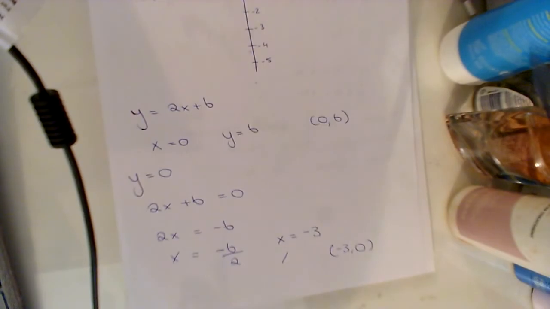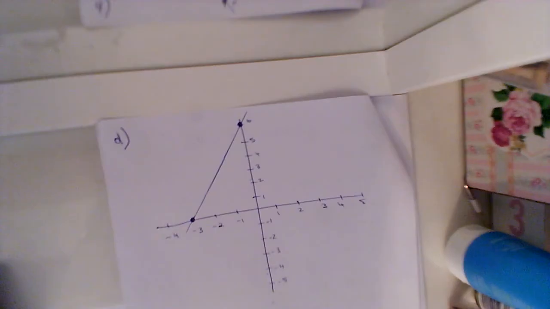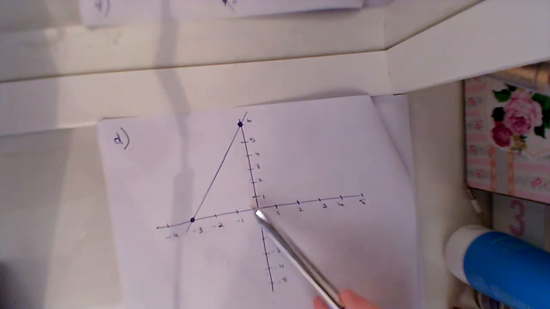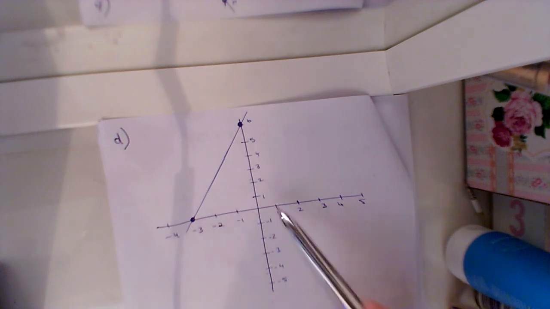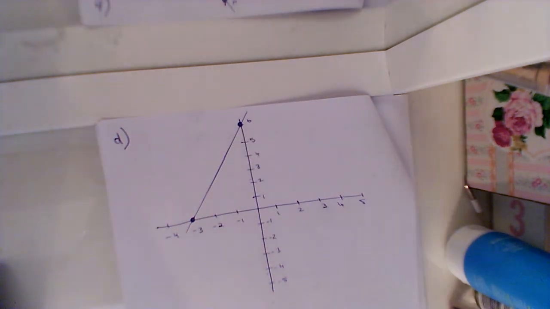And then up here I have them plotted, so I have minus 3, 0, and then I have 0, 6, that's up here, and I just join my 2 points together. Question 6, I have write in the form y is equal to mx plus c the equations of the following lines. So my slope is 3, my y-intercept is 2. So this one I have y is equal to 3x plus 2. B, my slope is 1/3, my y-intercept is 0, minus 1. So my line is y is equal to 1 over 3x minus 1.